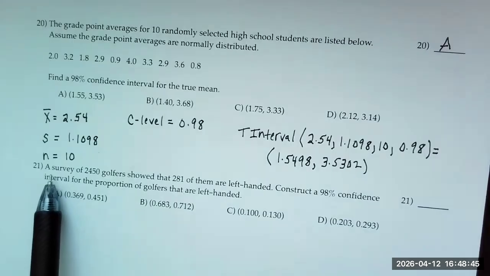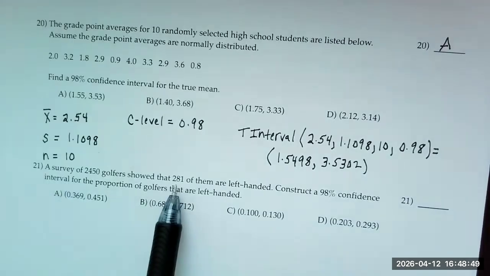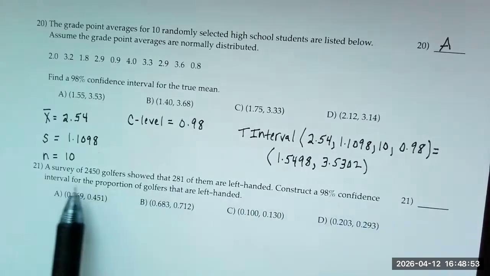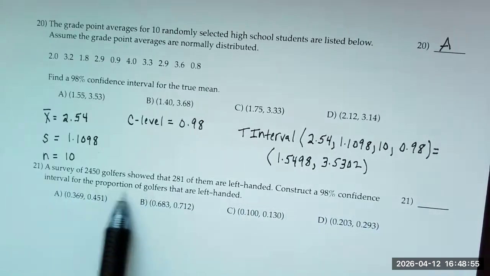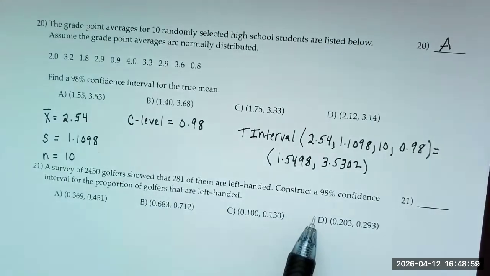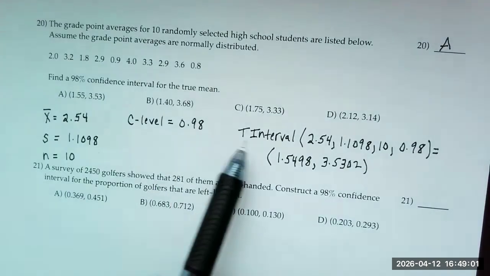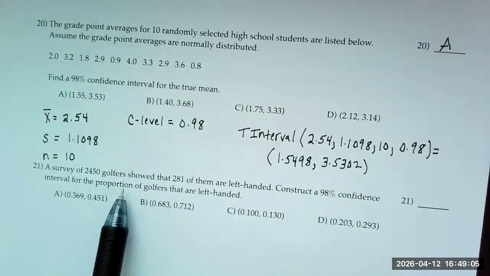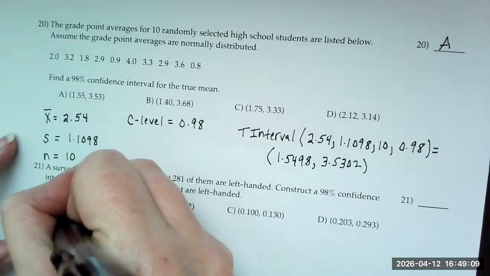Right. Next one, a survey of 2,450 golfers showed that 281 of them are left-handed. Construct a 98% confidence interval for the proportion of golfers that are left-handed. So again, not asking us for an error so we can do the cheater method, but it's not going to be the T interval because this one is a proportion problem. So we're going to go and use the 1 proportion Z interval test again.